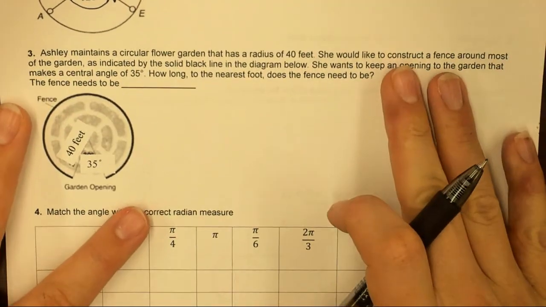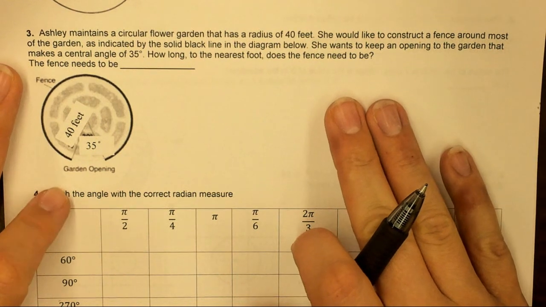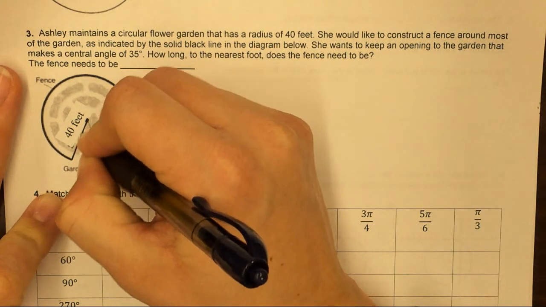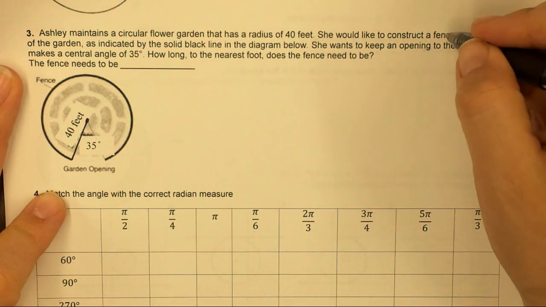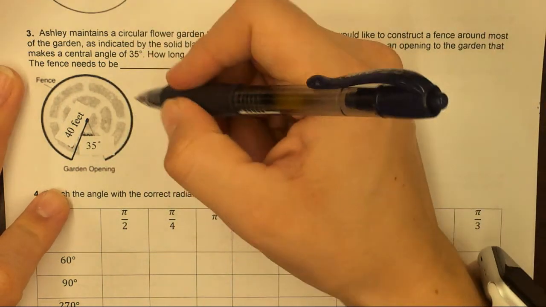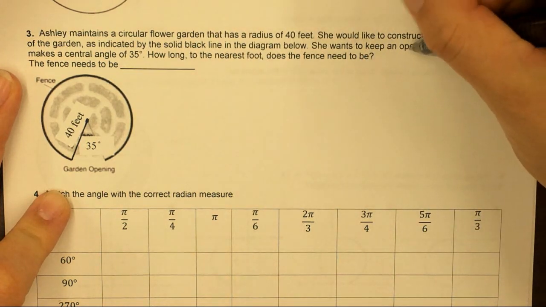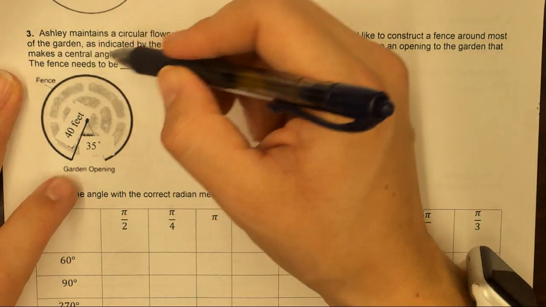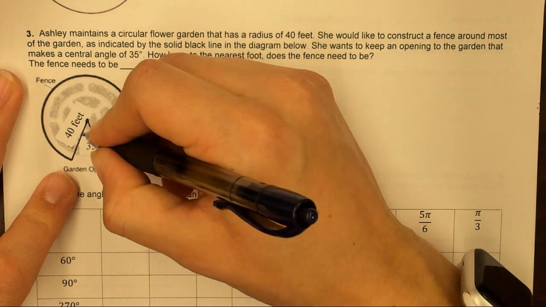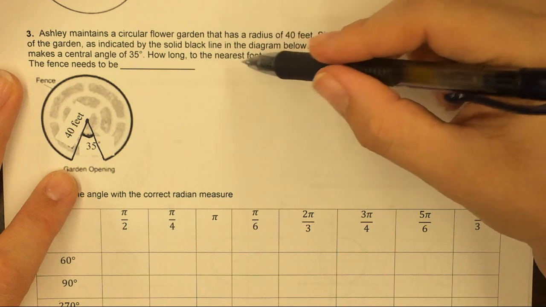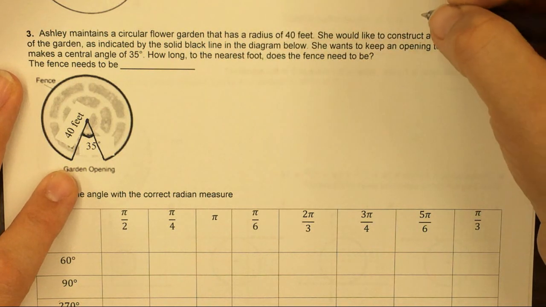Number 3. Ashley maintains a circular flower garden that has a radius of 40 feet. I know it looks bad, but right there, that's 40 feet. She would like to construct a fence around most of the garden, as indicated by the solid black line in the diagram. She wants to keep an opening to the garden that makes a central angle of 35 degrees. So right here's 35 degrees. How long, to the nearest foot, does the fence need to be?